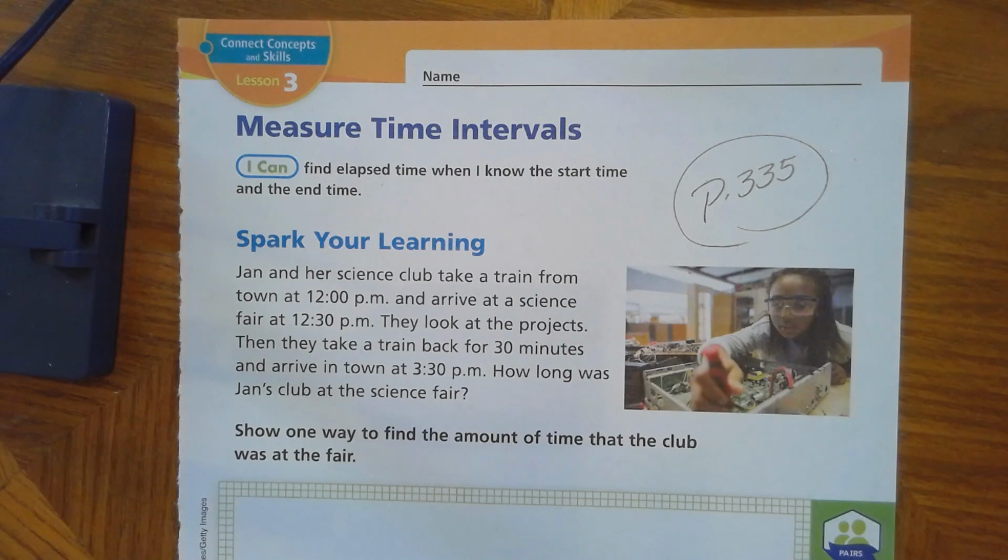Basketball practice was at 6 o'clock and it ended at 7:30. So how much time has passed for practice? Well, if you start at 6, 7 would be an hour, and from 7 to 7:30 would be another 30 minutes. So your basketball practice would be an hour and 30 minutes. So that's what you're looking at today. You have a start time, and you find how much time has passed, how much time has elapsed.